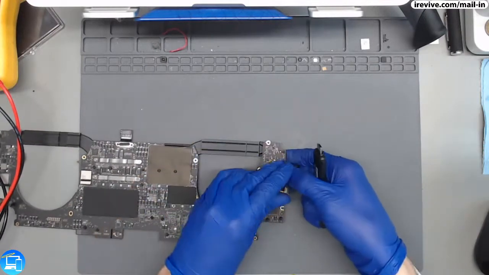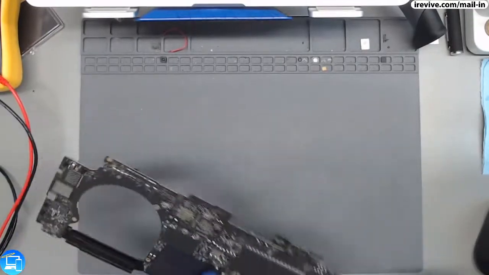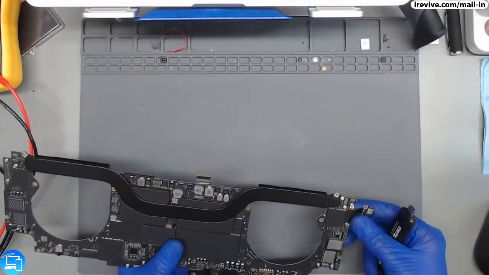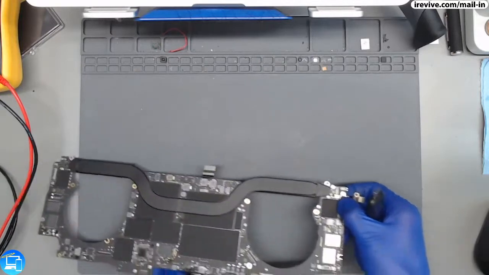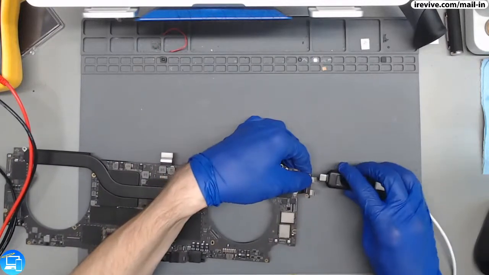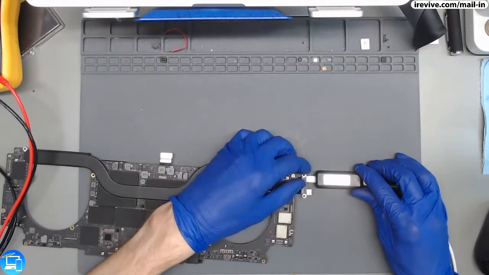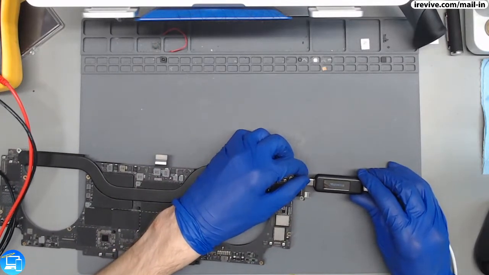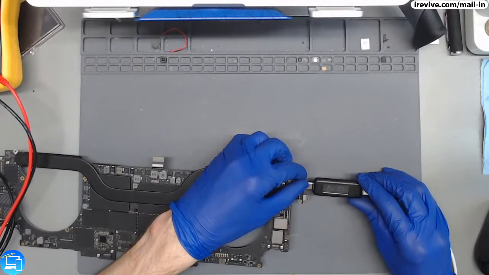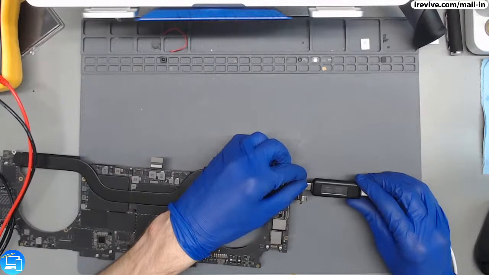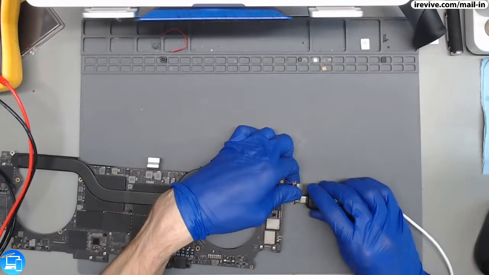Alright, let's take a look at the other USB-C port right here. Volts is 0.0, 20 volts is 0.3, and then 0.05.